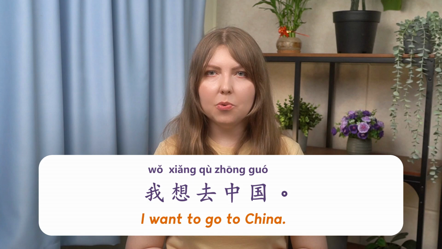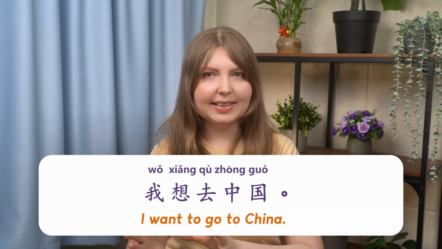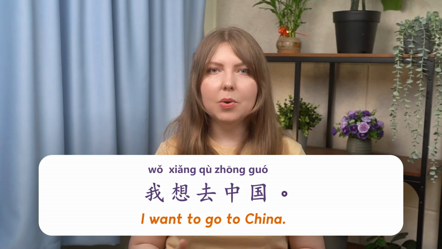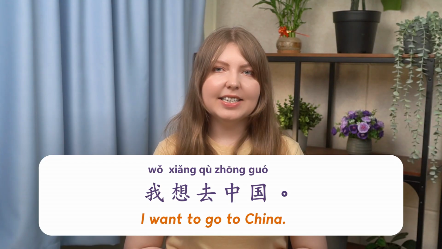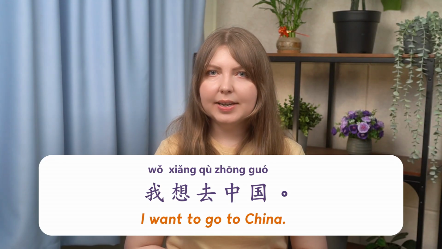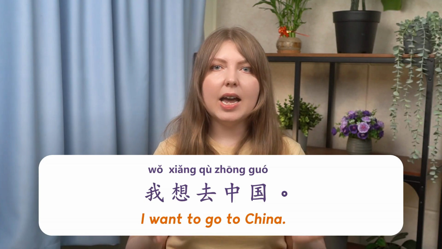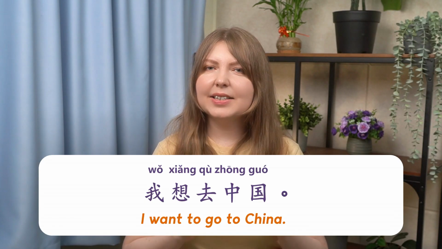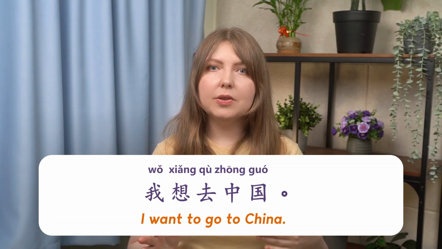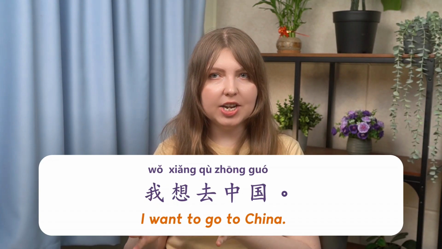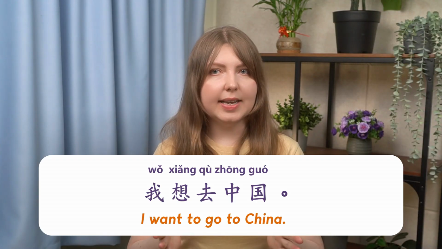我想去中国. I want to go to China. Let's look at the structure. 我 means I. 想 means want to. And 去中国 means go to China. So literally, I want to go to China. This is a super common structure. Just put a verb right after 想, and it means want to do something.